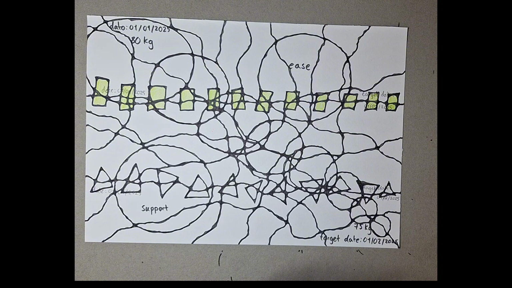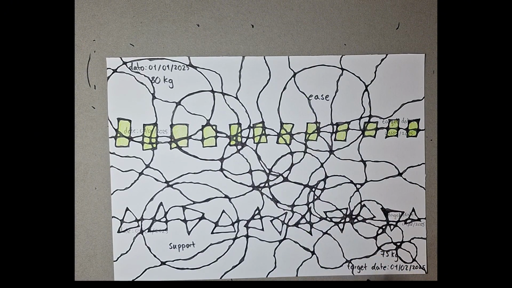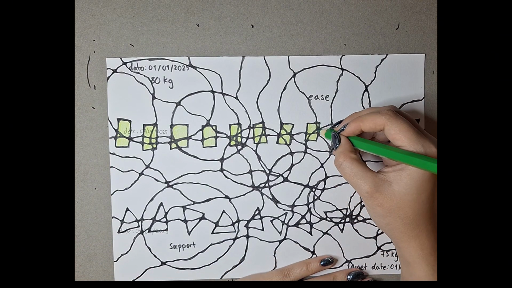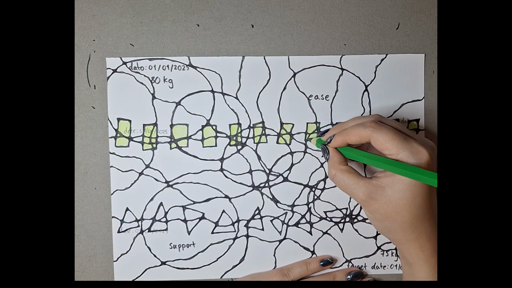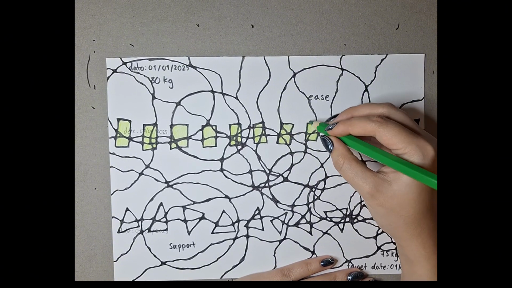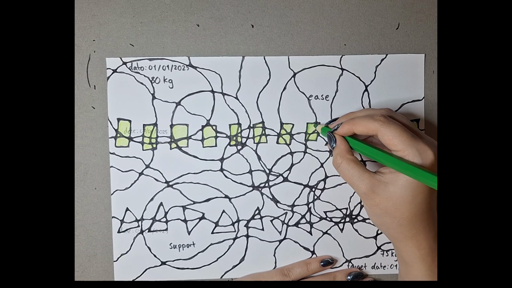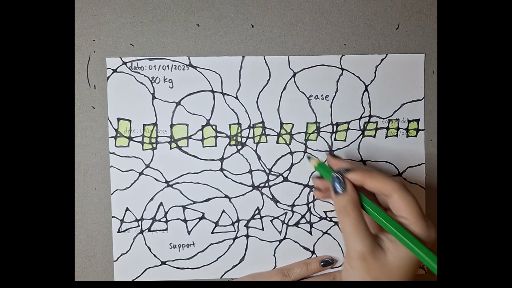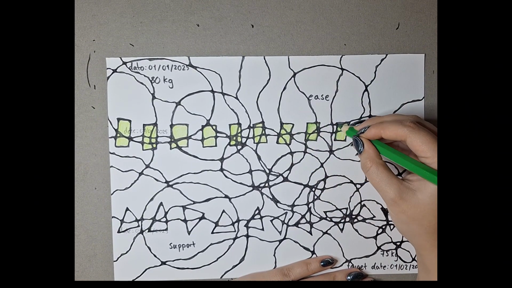Okay, that was green, but I still feel like I could make a dark green in the edge just to give it something, you know? It already looks better in my opinion.